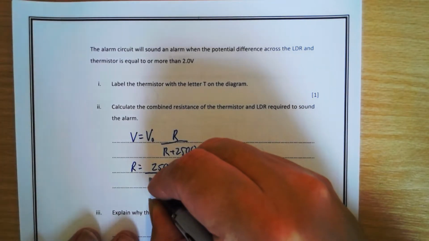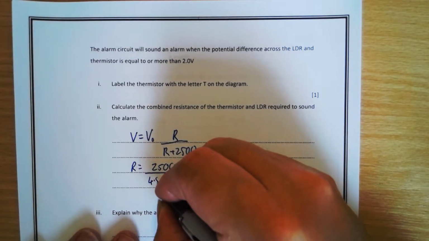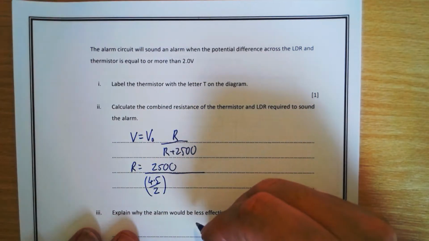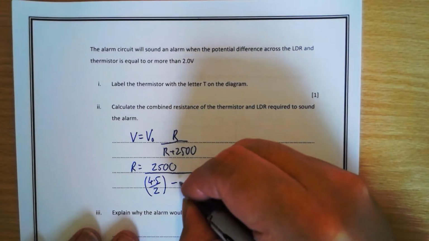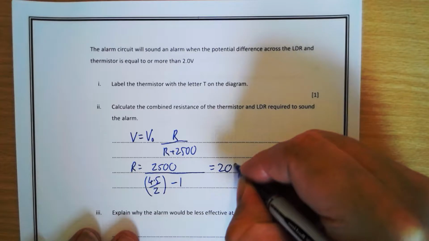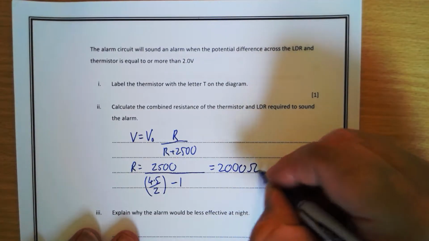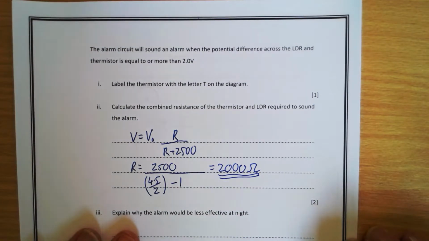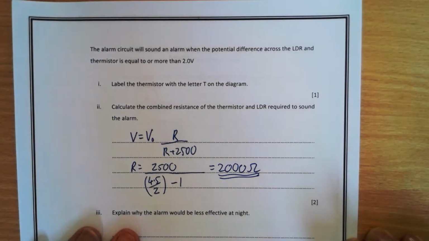Total voltage, which is 4.5, divided by the voltage we want, and then we've got to subtract 1 from that, and we end up with 2000 ohms. Now there's no space for the answer, so we'll always double underline where the answer is so that it makes it clear to the examiner what your actual answer is.